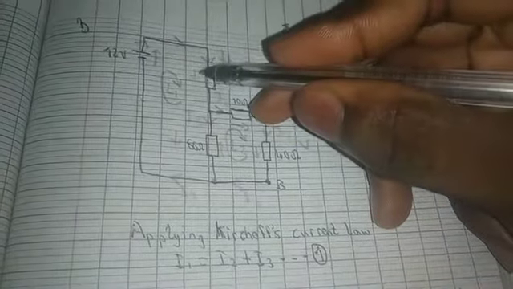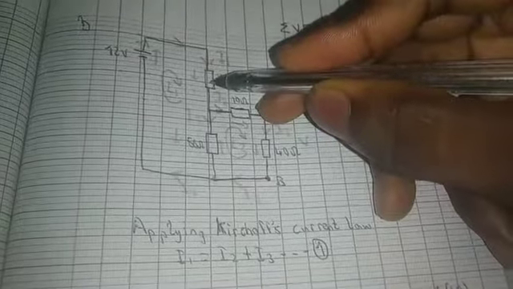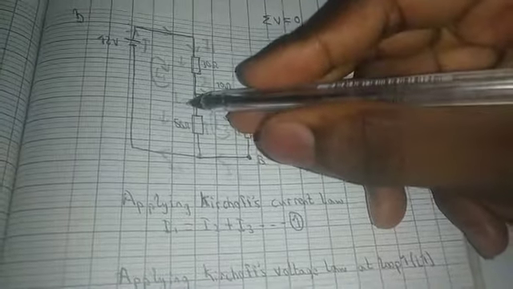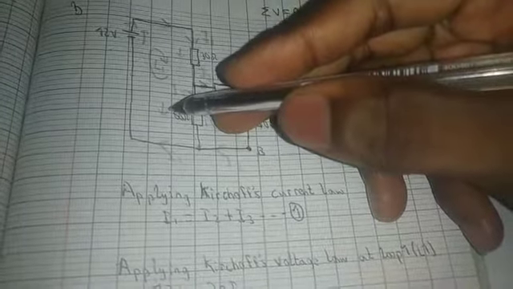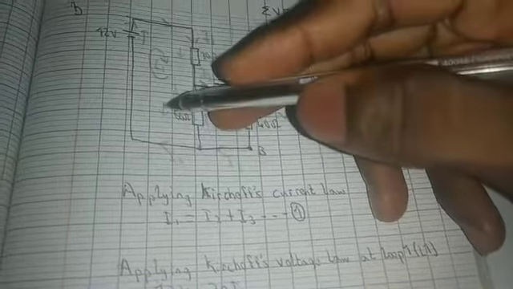The next component in loop 1: the loop is going downward and the current passing through this resistor is going downward, the same direction, which means it will be negative. So this will be negative 30 I1. And finally, the current I3 passes through the 50 ohm in this direction, the same direction, in the south direction, and so is the loop going downward, that's south.